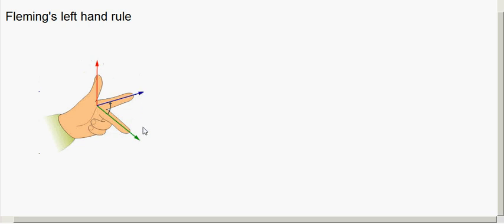Stretch the first three fingers of your left hand, that is thumb, forefinger and middle finger, mutually perpendicular to each other, so that the forefinger gives the direction of the field, and the middle finger points in the direction of motion of the charge, the direction of velocity.